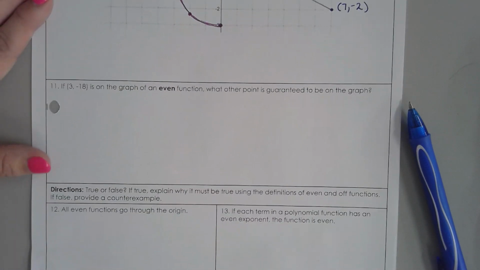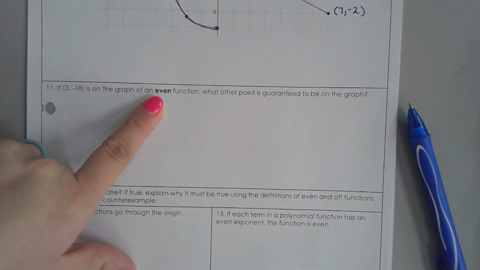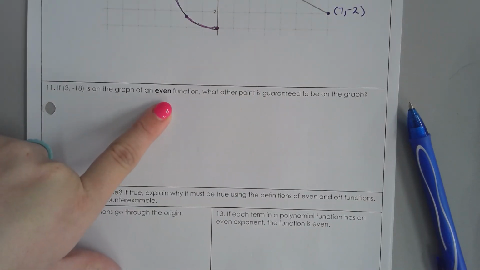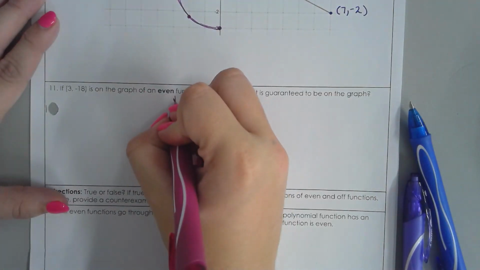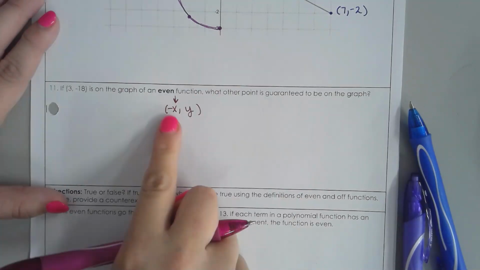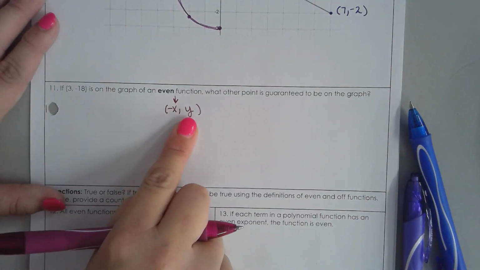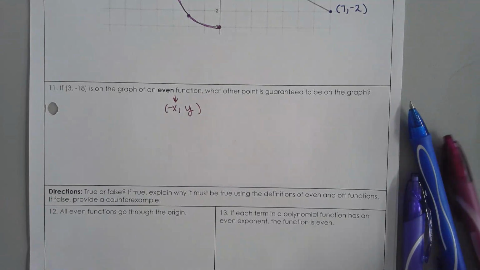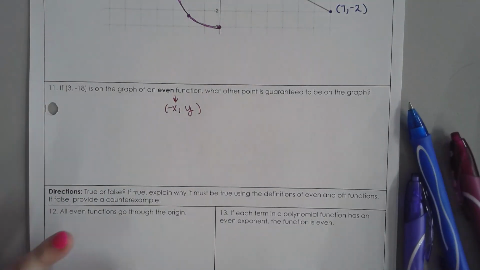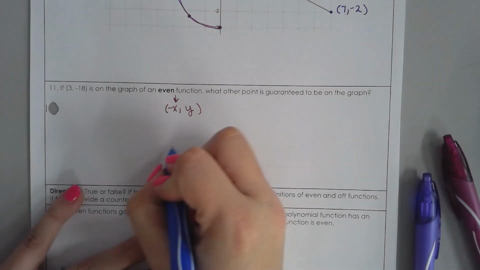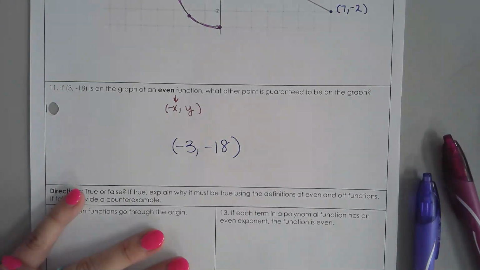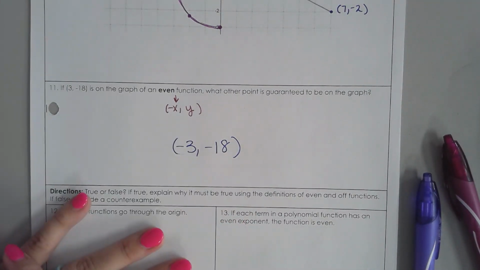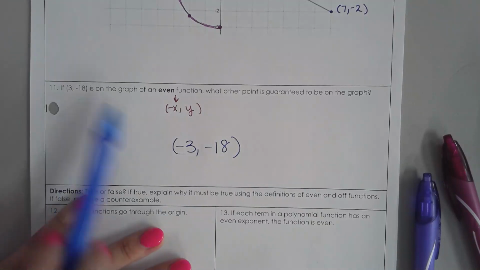If the point 3, negative 18 is on the graph of an even function, negative x, y: the x changes the sign, the y doesn't. What other point is guaranteed to be on the graph? Negative 3, negative 18. Perfect. So x changes sign, y stays the same. Both of those points would be on the graph.